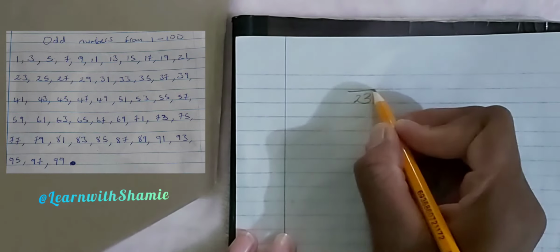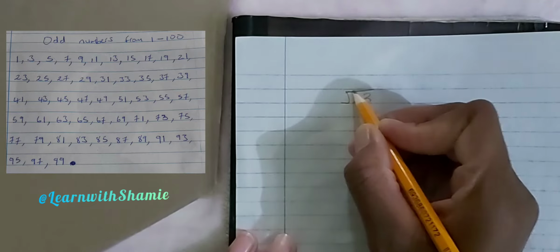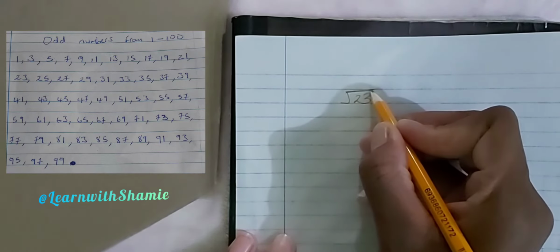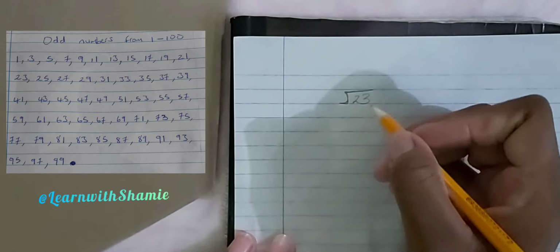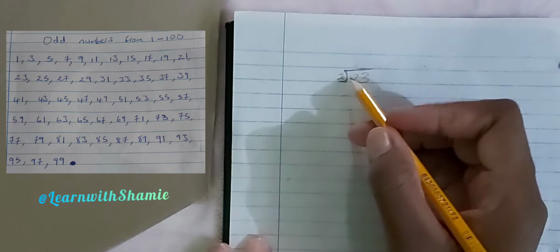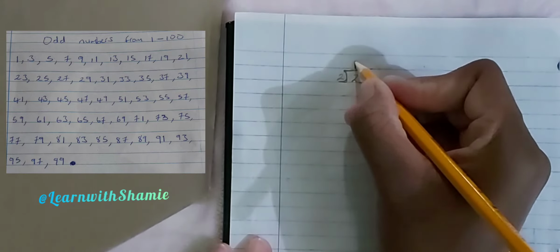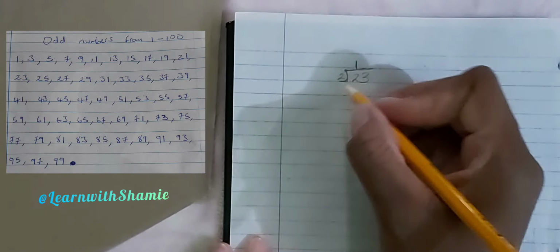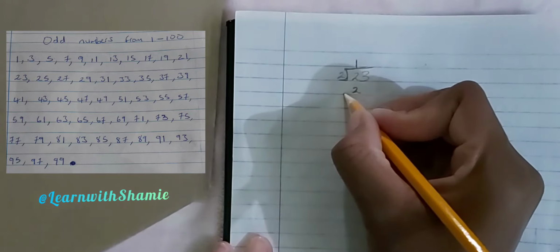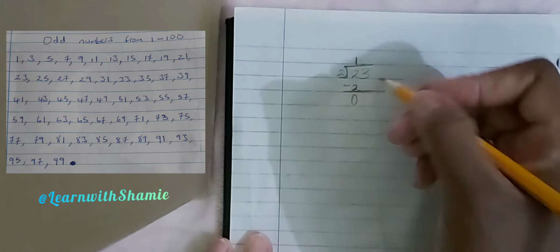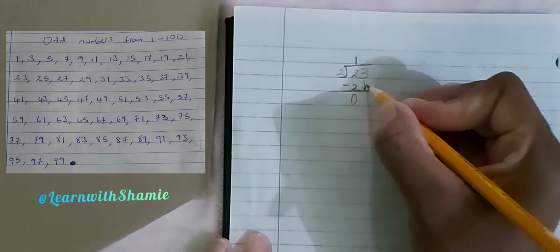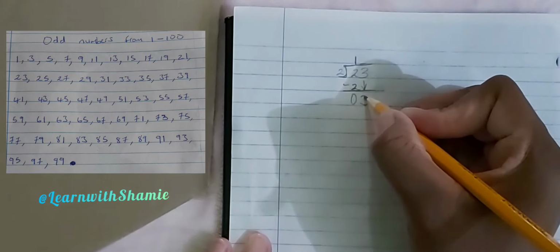We're going to divide 23 by 2, using long division so you can understand better. 2 into 2 goes 1 time. 1 times 2 is 2. We subtract 2 from 2, you get 0. There's nothing left, so you bring down the 3 right beside the 0.